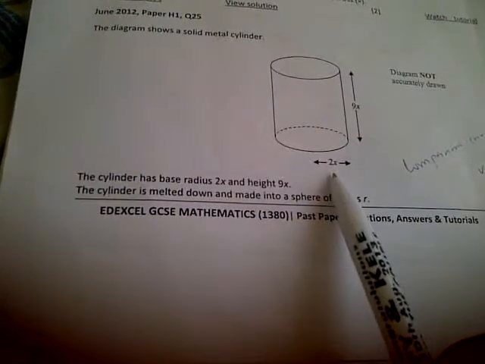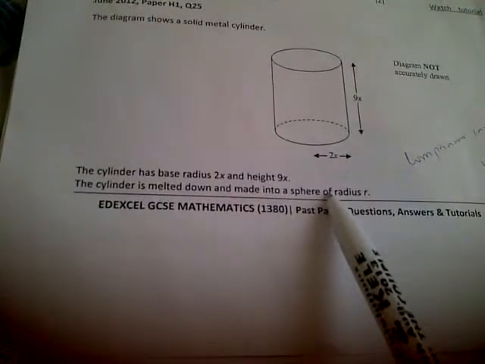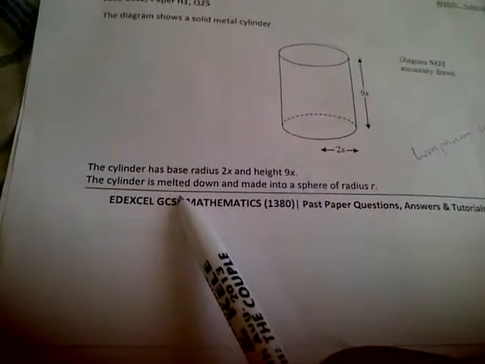Or length cubed. We might then be asked to compare it to the volume of another cuboid, which is length times width times height. To do this, after finding the volume of this one, you compare it to this one, and maybe find a parameter or a given length that was not given before. So for this question, we're told to compare the volume of a cylinder and the volume of a sphere, because a cylinder was melted down and made into a sphere.